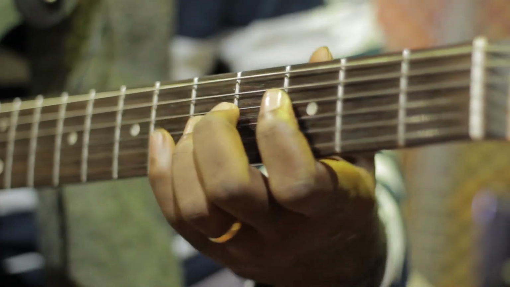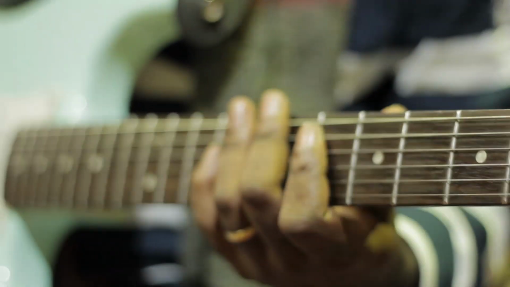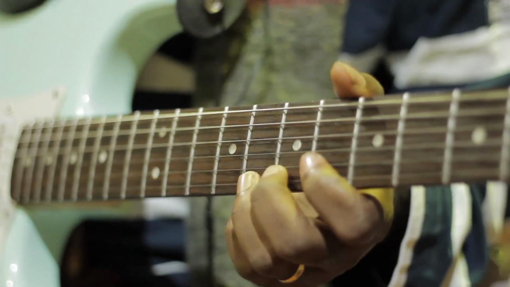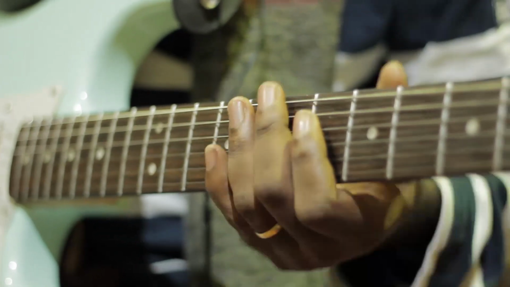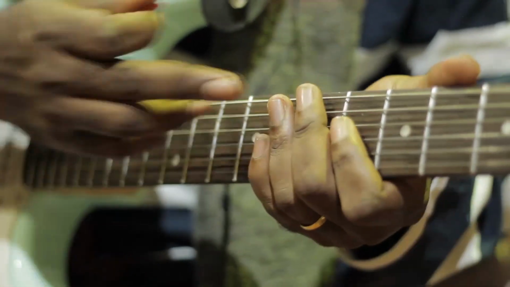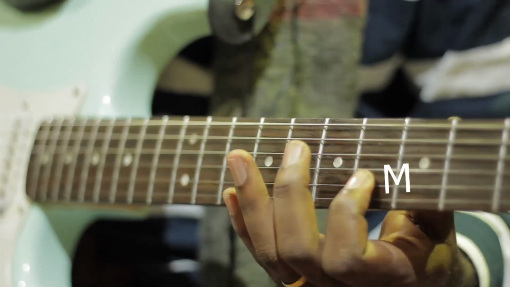Then we can extend it to the pentatonic shape position. If you remember in the first lesson, I said we are not going to go beyond the 3rd string when we are soloing or learning the basic and intermediate way. So we are not going to go beyond the first 3 strings. So you have your mi here.